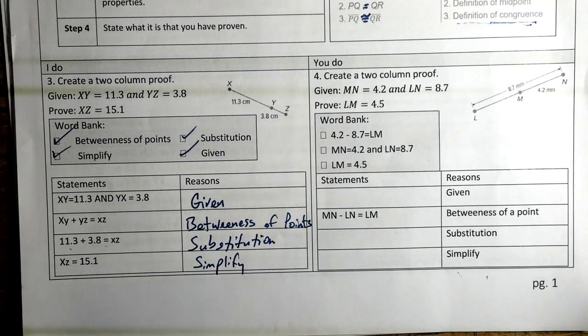All right, number 4 is a you do. Please pause the video here. I'm going to wait about 3 seconds, and then I'm going to work this problem. I'm asking you to pause, work the problem, and then let's see how you did.